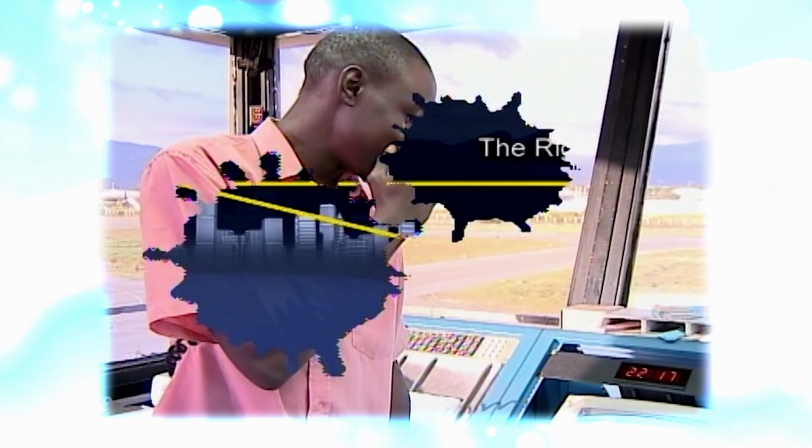Central, ready for runway clear to take off 0.5 knots.